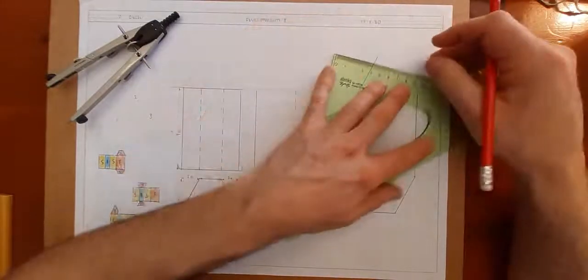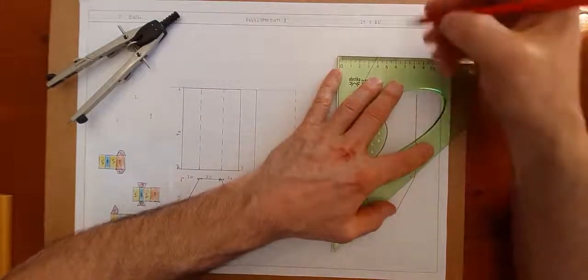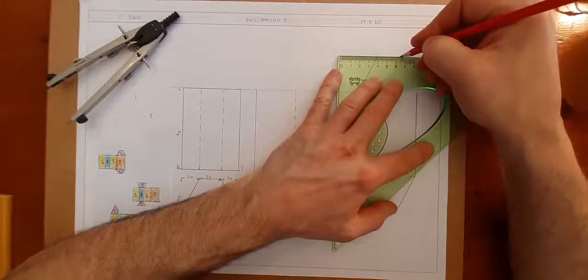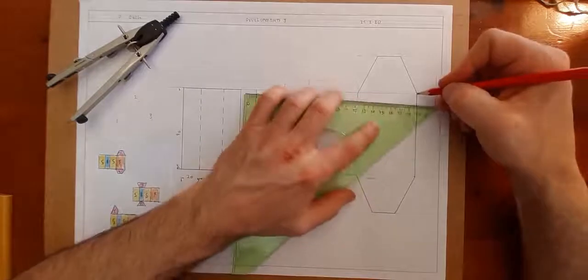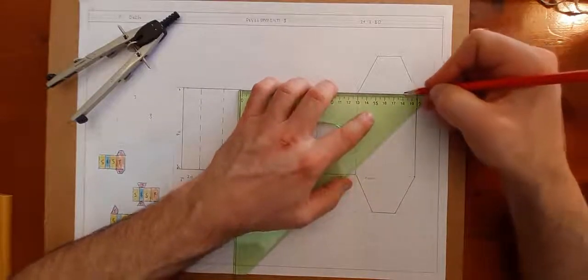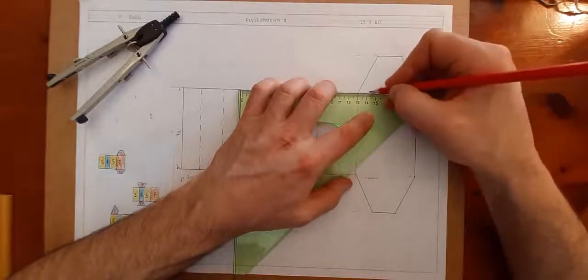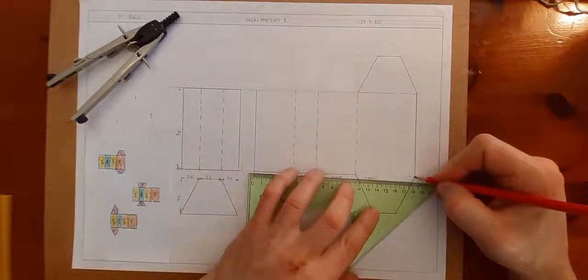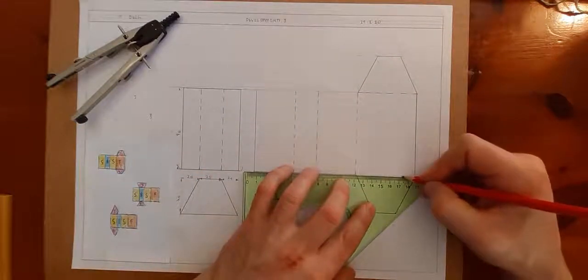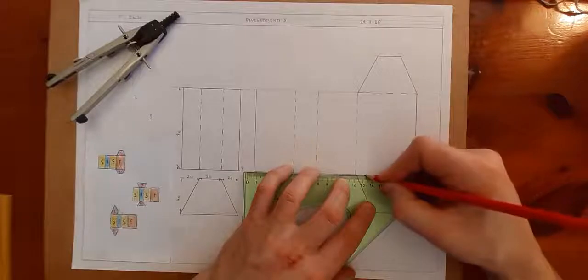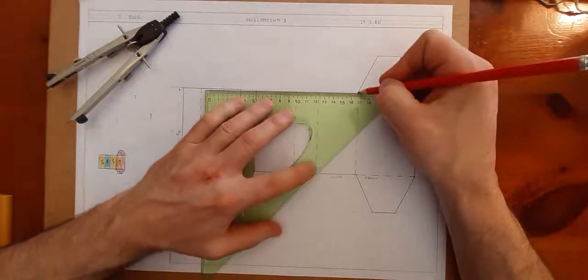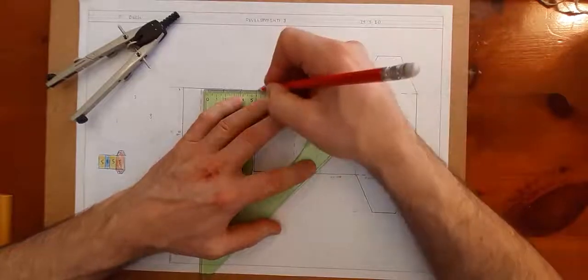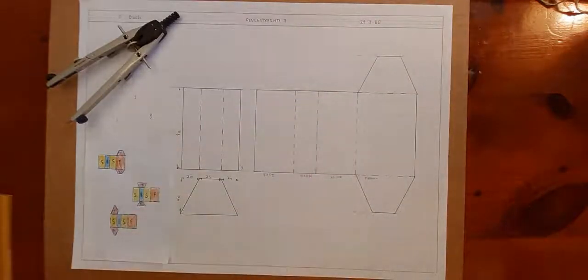And we could measure over 25 again, and join it down there. And don't forget then we have to do in our dashed lines after that. And we'll just do a finished heavy line there as well now. And that's your development done for that.